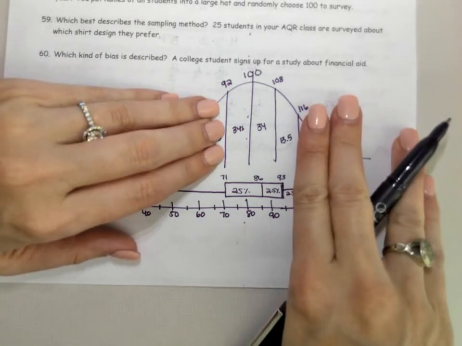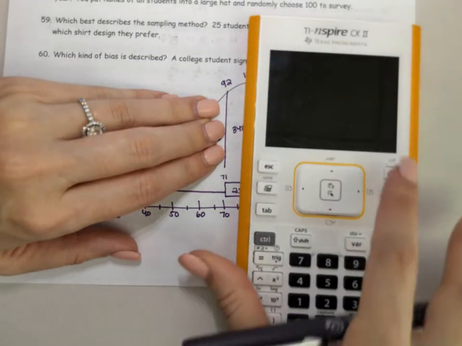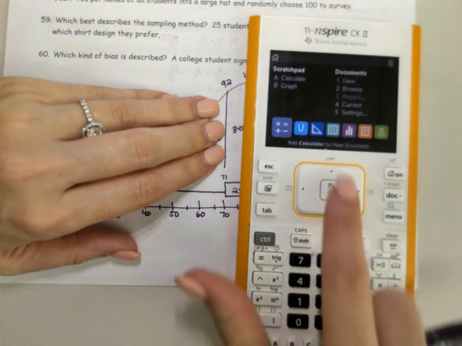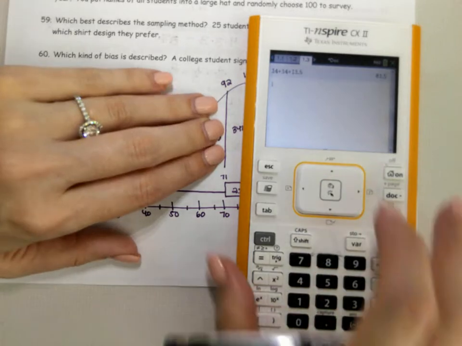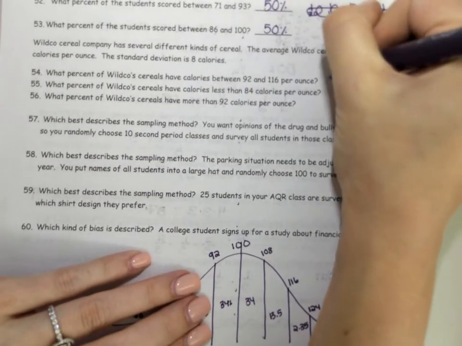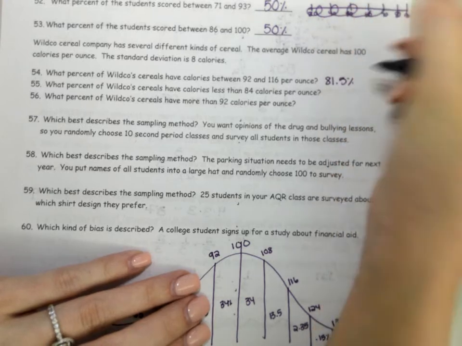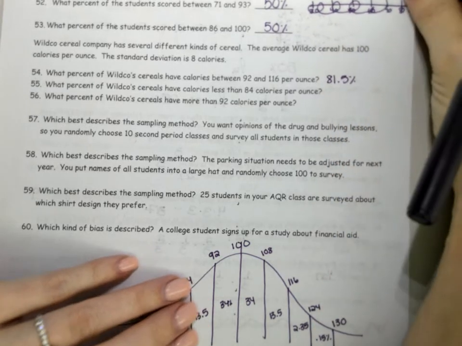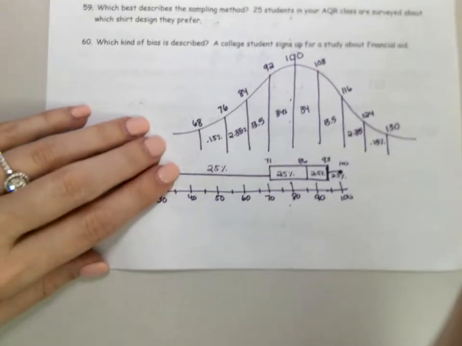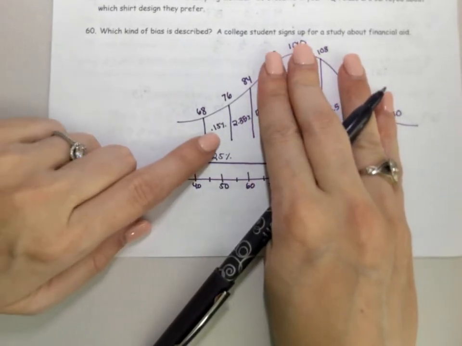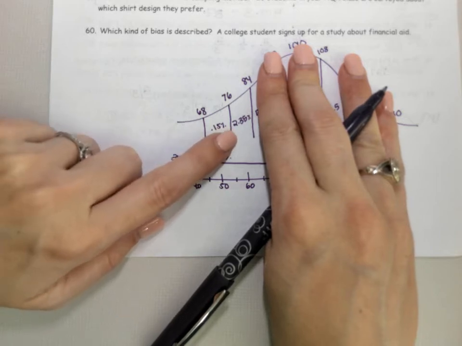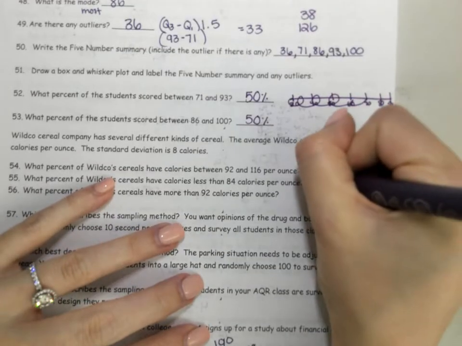So you need to add those three portions together. So we have 34 plus 34 plus 13.5. So we get 81.5%. What percent of Wildco cereal have calories less than 84 calories per ounce? So here's that 84, and it has to be less than. So it's the 0.15 and the 2.35, which add up to give you 2.5%.